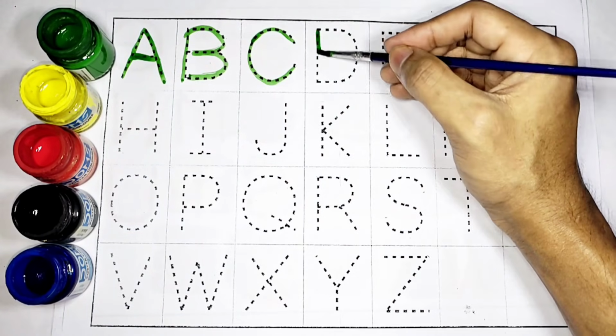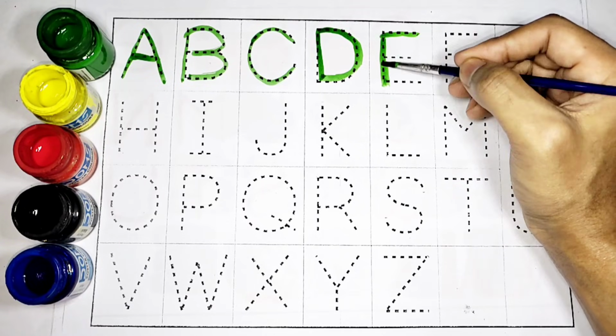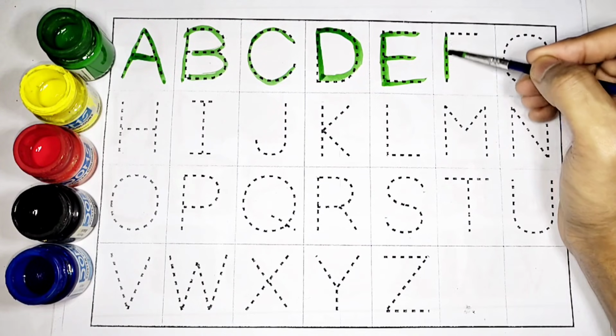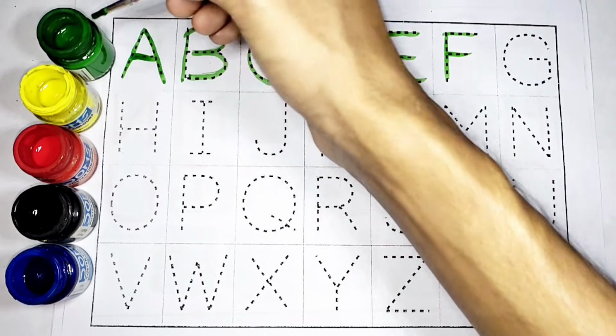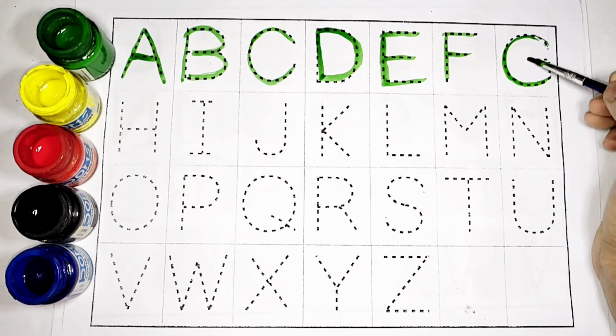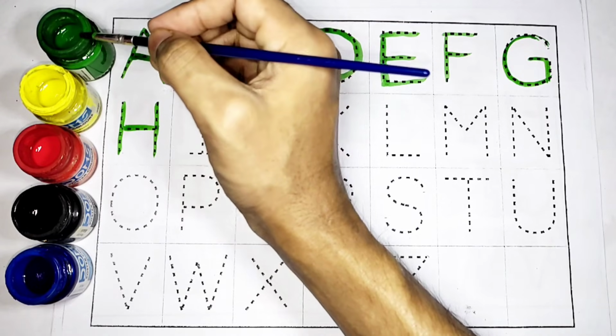The next one is D, D for dog, D for doll. E for elephant. And the next one is F, F for fish, F for fan. Kids, the next one is G, G for God. And the next one is H, H for hand.